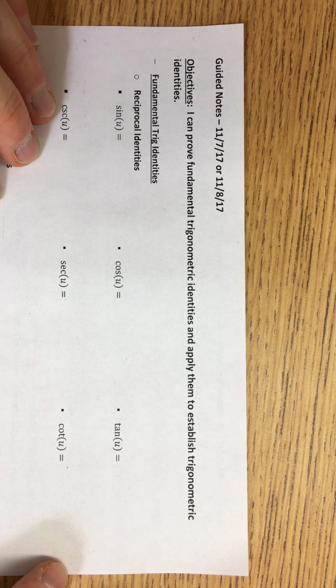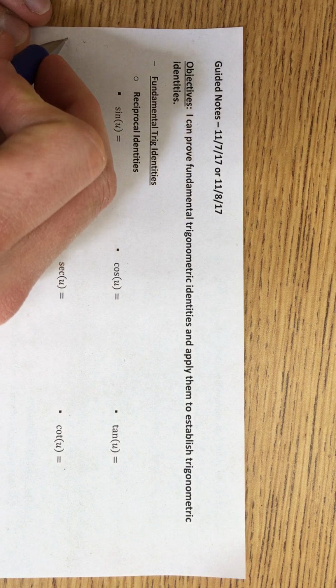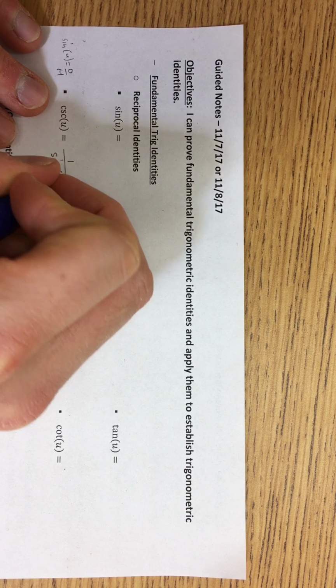Here we call these reciprocal identities. For example, I'm going to do cosecant. If sine is opposite over hypotenuse, then cosecant, because it's the reciprocal of sine, would be hypotenuse over opposite. So I'm going to suggest that the cosecant, we could also write that as 1 over sine. u is just our variable. It doesn't matter.